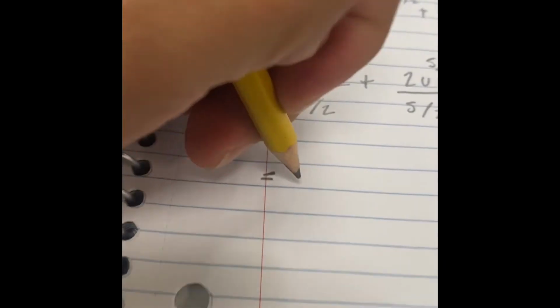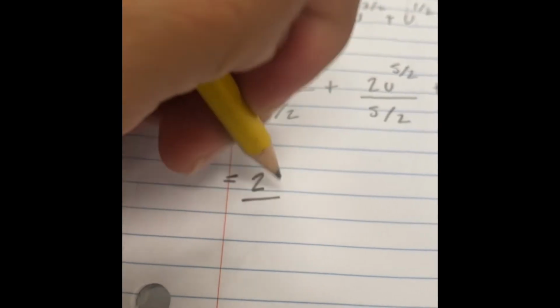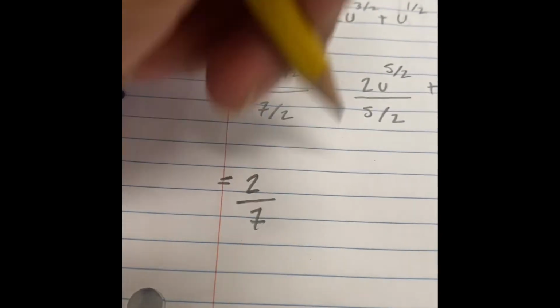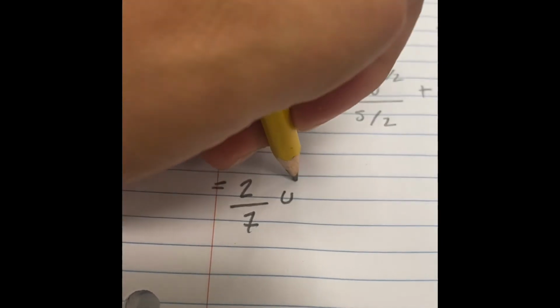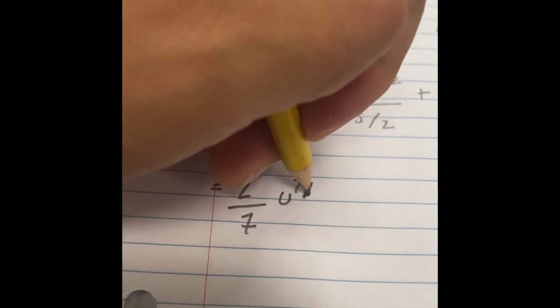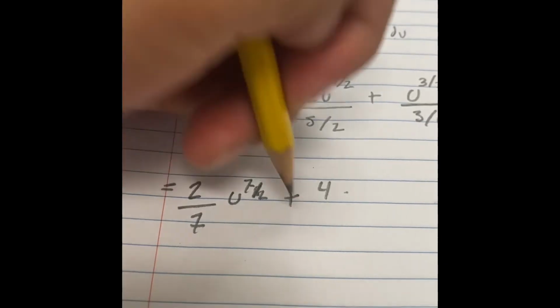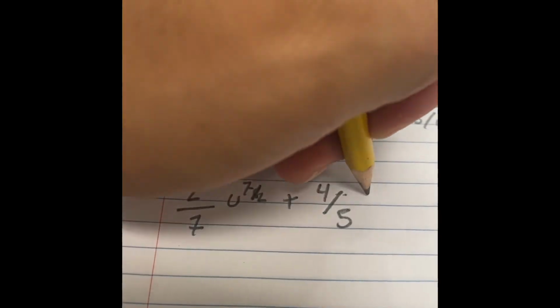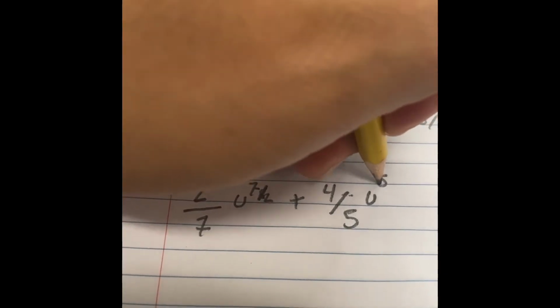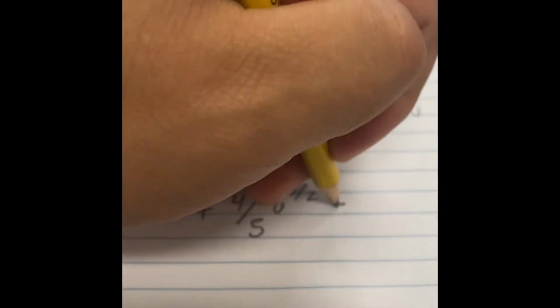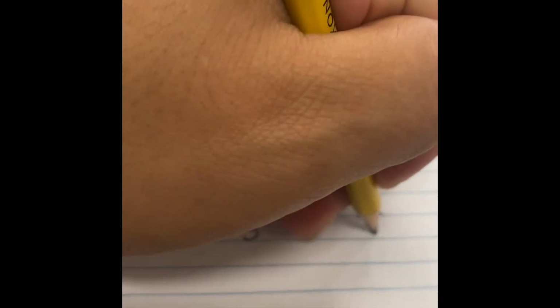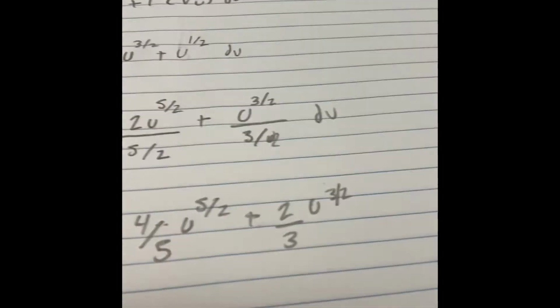Which is also equal to 2/7 u to the 7/2 plus 4/5 u to the 5/2 plus 2/3 u to the 3/2 plus c.